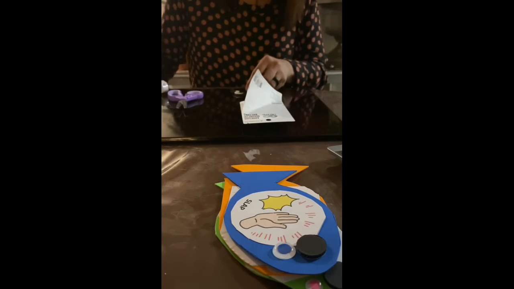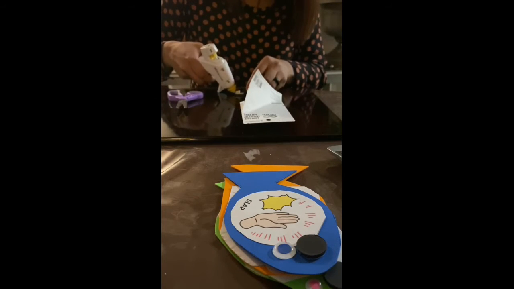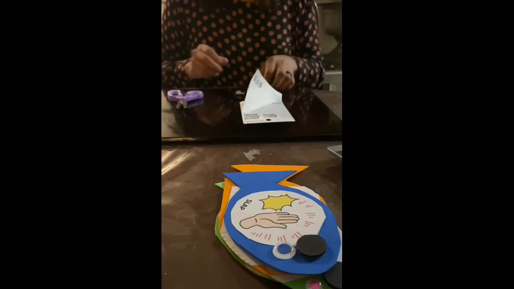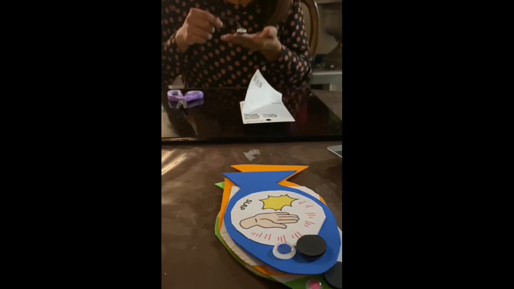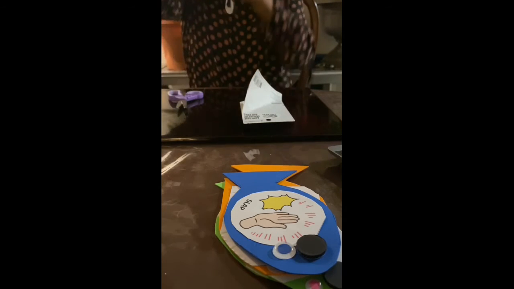The glue gun is hot, so if you're using one, just be careful. Just adding a little bit more just for that extra support on top. Okay, we're gonna let that dry, and this is what it looks like.